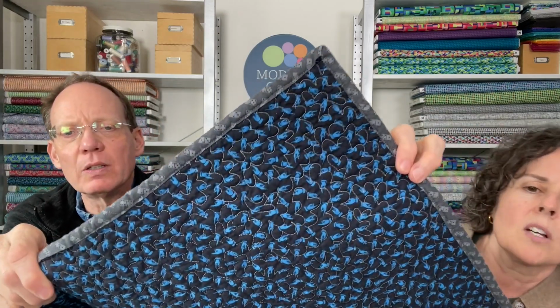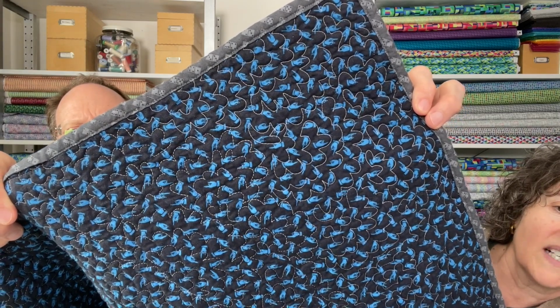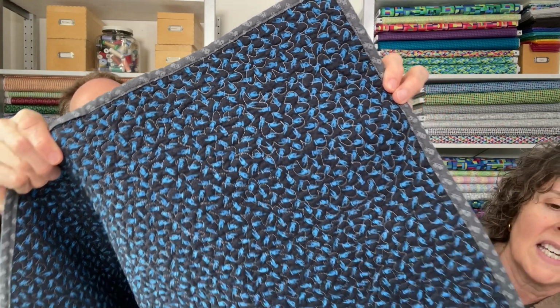Because then you can see the quilting a little bit more too. Oh, there. Yeah, there we go. That's a really good way to see the quilting. So again, you're looking for a nicer drape when you see that consistent all-over pattern on the back as well.